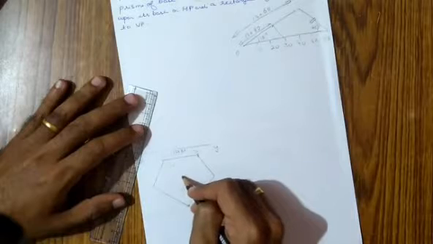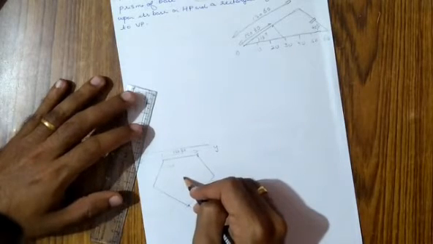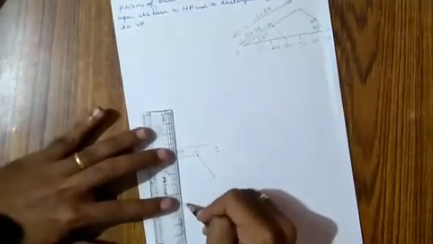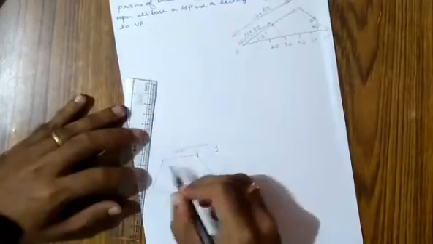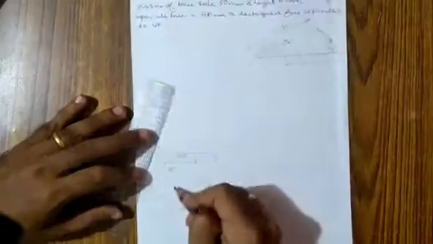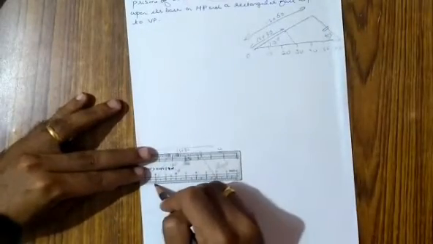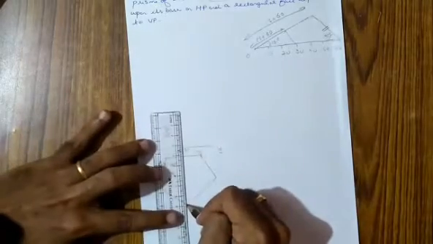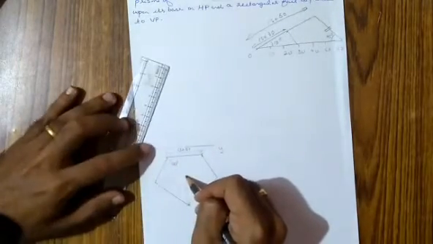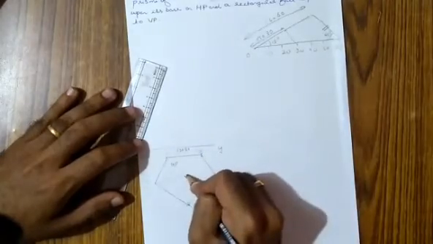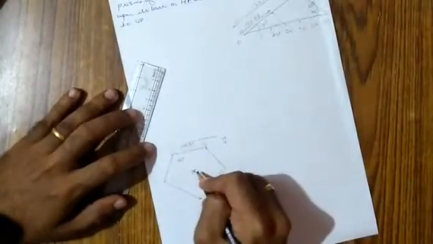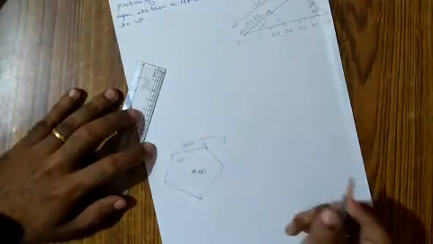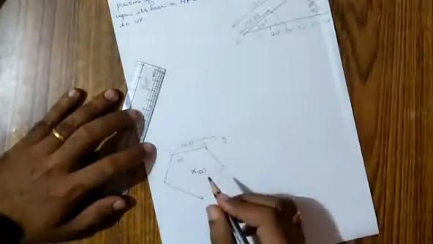And how to locate the center of the prism, how to locate the axis? For that, you can take half of that 108 degrees, that is 54 degrees. You can take 54 degrees here, and you can take 54 degrees here. So it will intersect at this particular point. This is going to be your axis, which is going to be OZ. So OZ is your axis. So we have located the axis.